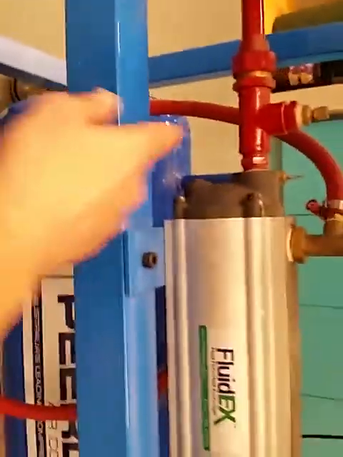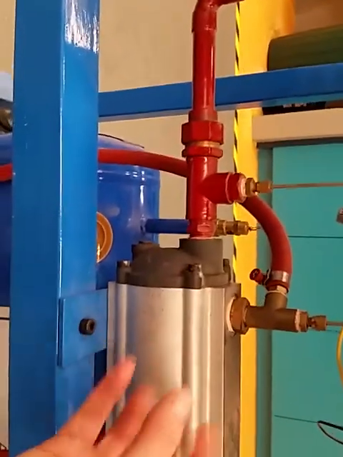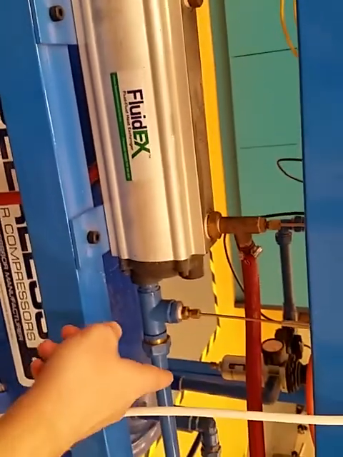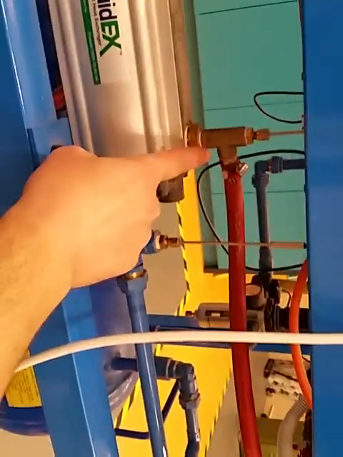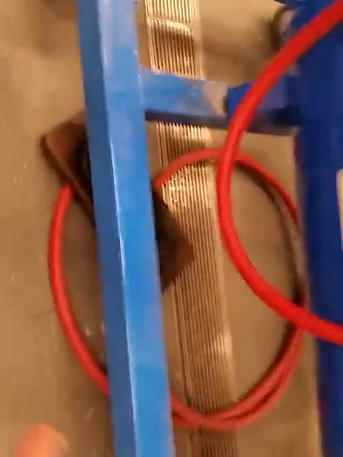T4. As well, water goes into the heat exchanger, cools down the air, so the air goes out in a blue pipe, and then the water goes out from here to the drain.